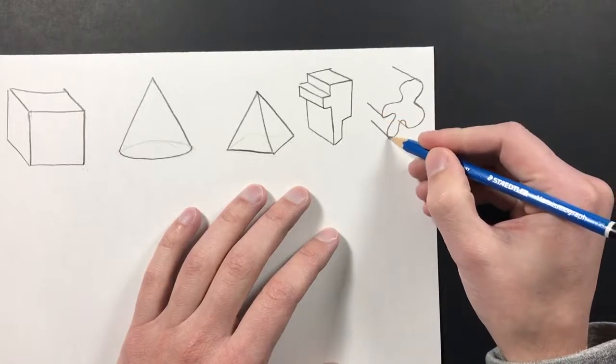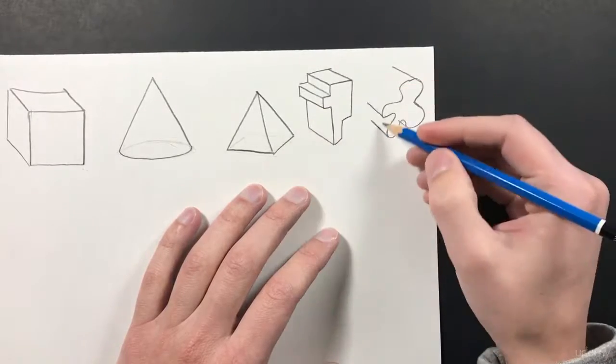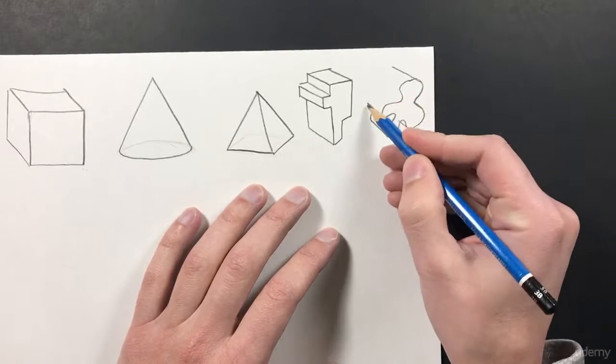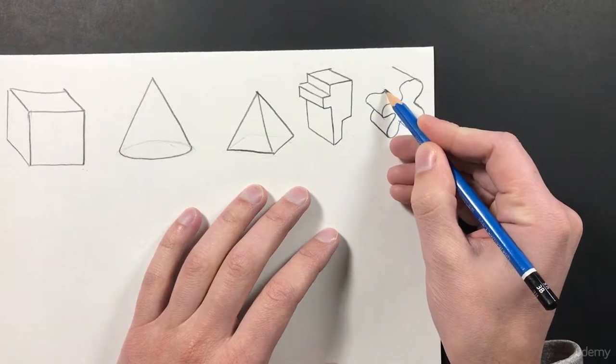Then we want to copy this shape like we did on this. We want to copy this edge over onto this edge. So we'll copy that shape right there. And we'll copy this edge also.